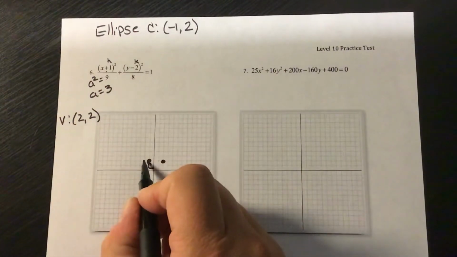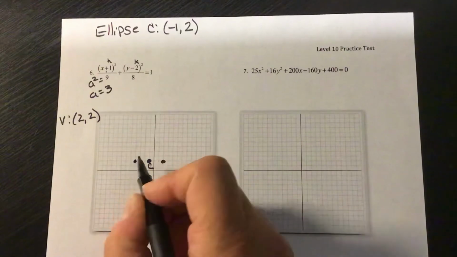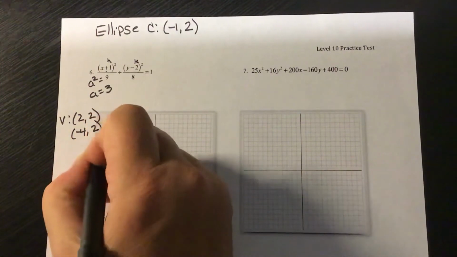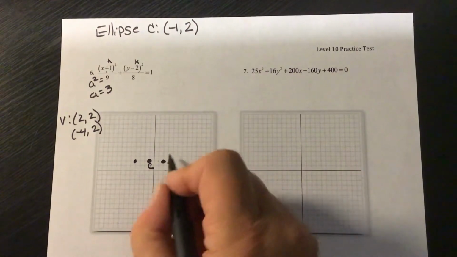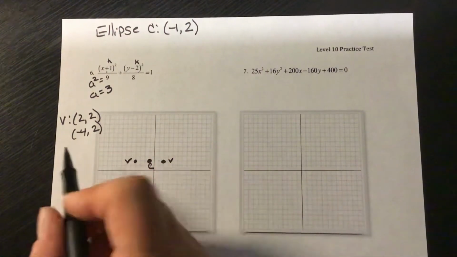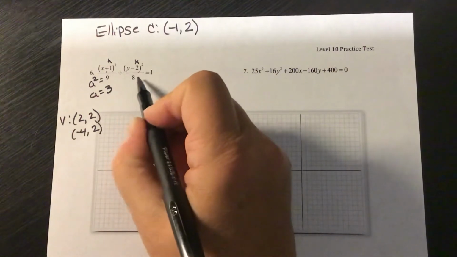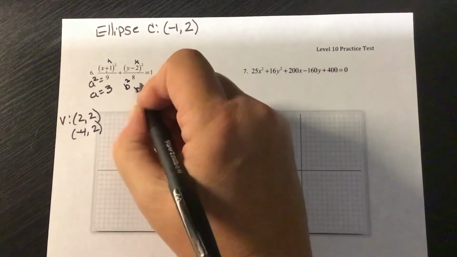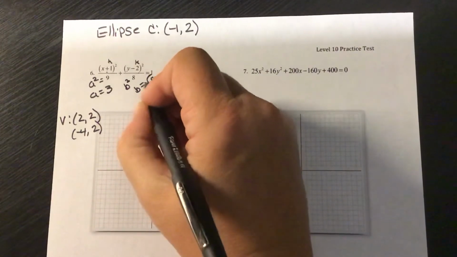And 3 units in the other direction would be over to -4, up 2. So there's vertices.